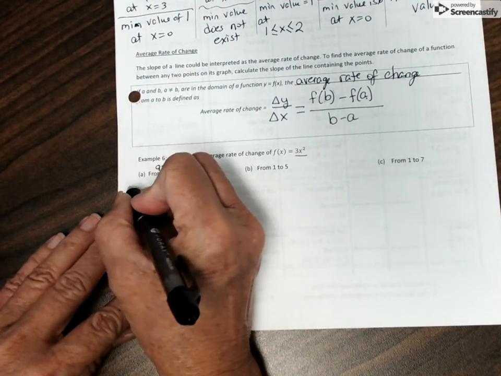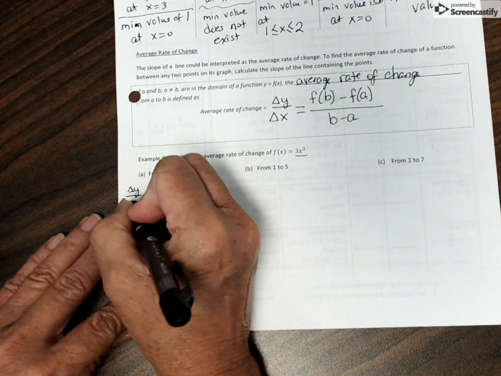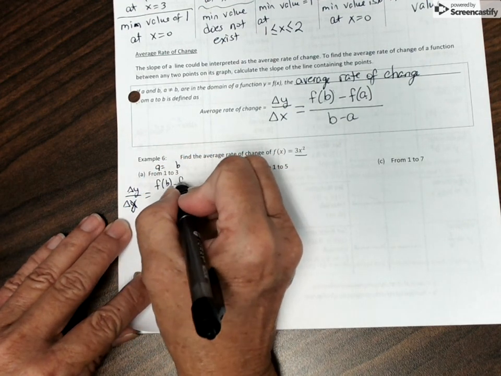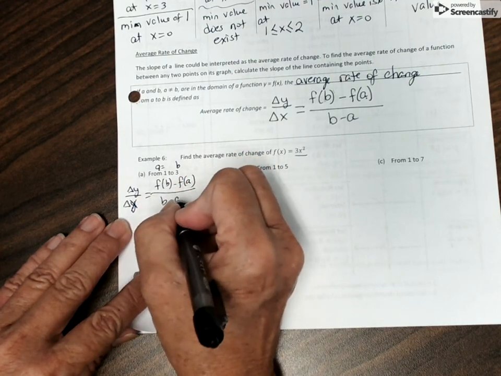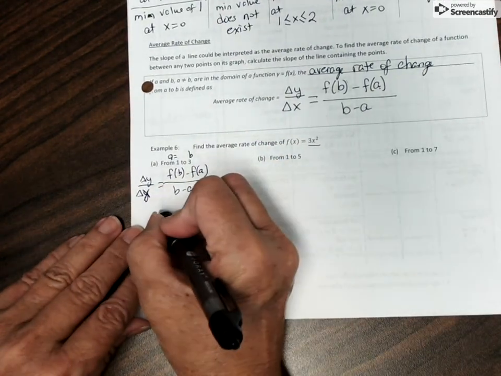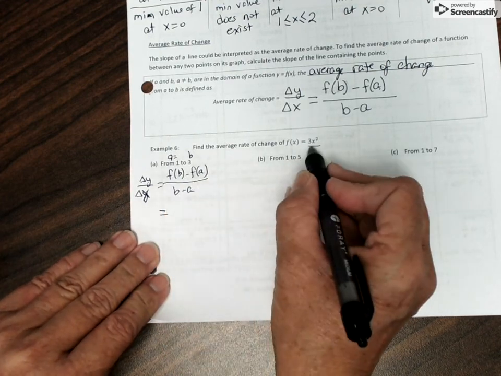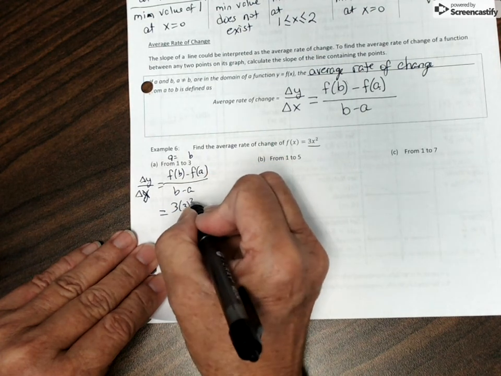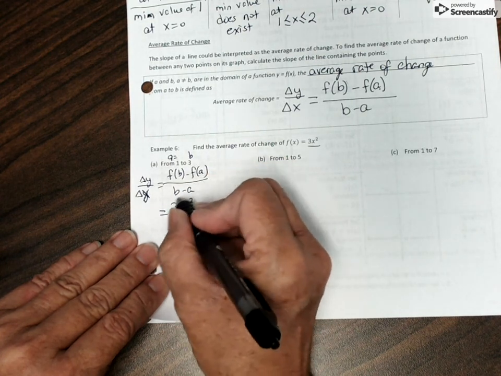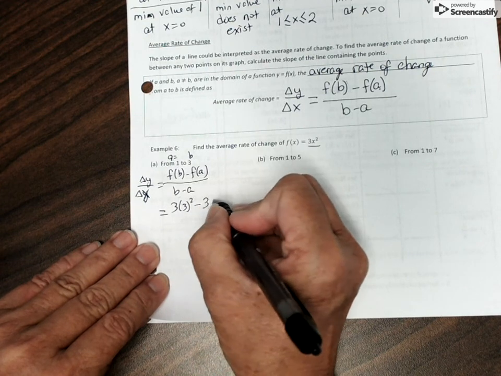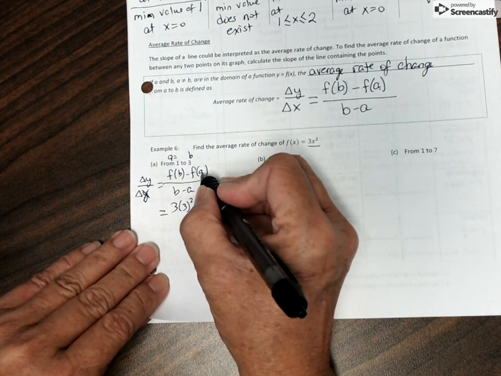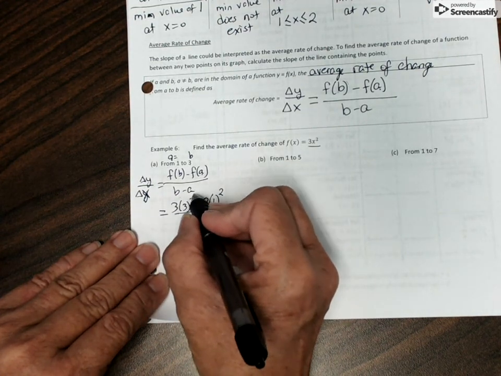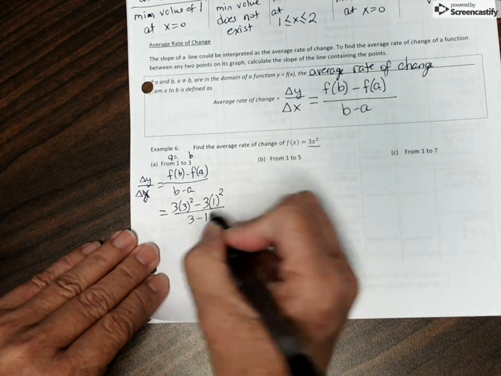So my average rate of change is the function of b minus the function at a divided by b minus a. So let's plug in everything here and hope that I have room. So the function is 3x squared, but I'm plugging in my b value, which is 3. So this gives me f of b minus f of a. So again, the function is 3 times whatever the a value is, which is 1, squared. All of this over b minus a, so 3 minus 1.